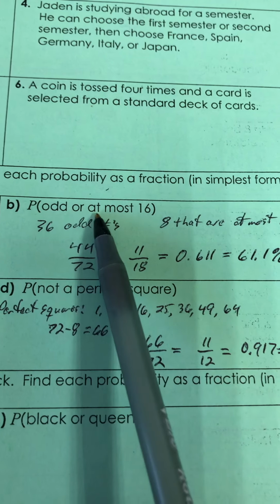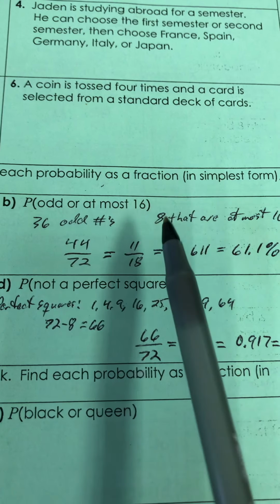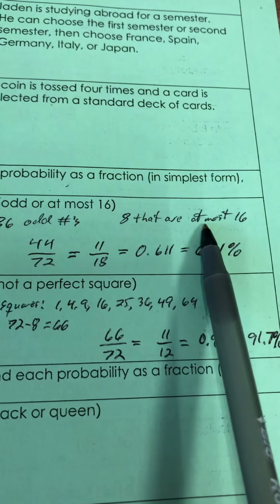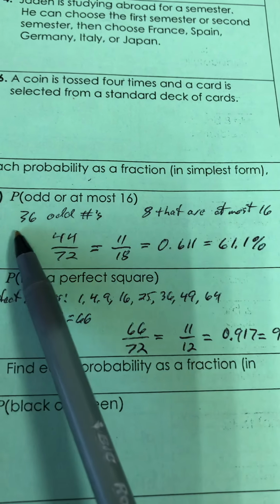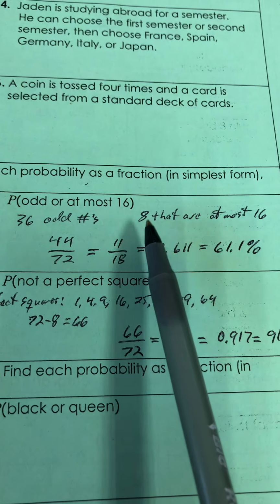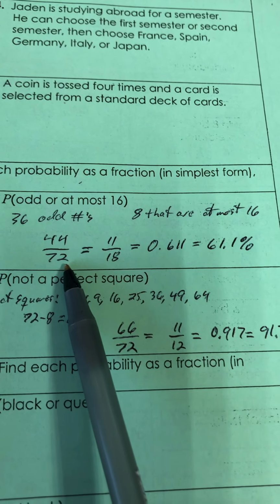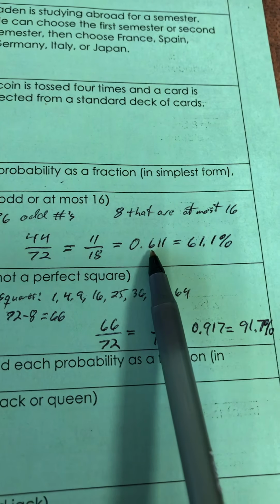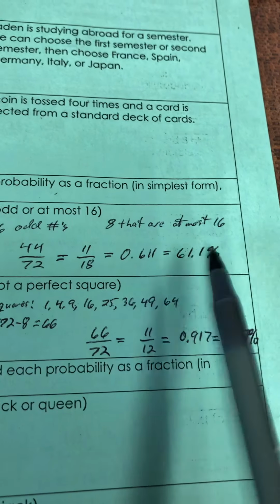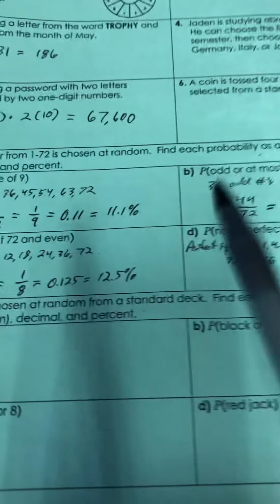You have odd or at most 16. So there's 36 odd numbers in 1 through 72. There are 8 that are at most 16. Okay, so the 36 and 8 that are odd numbers that are at most 16. So 44 over 72, or 11 out of 18, divided that, there's the decimal and there's the percentage, moving the decimal 2 places to the right.